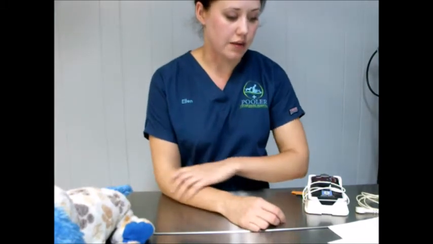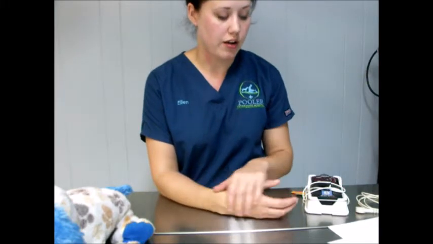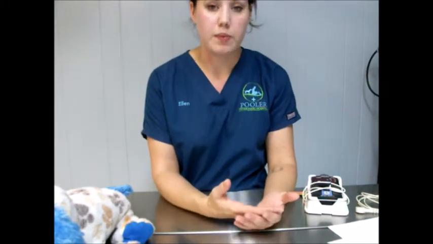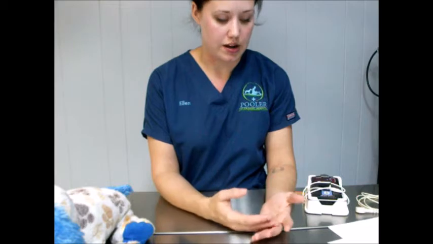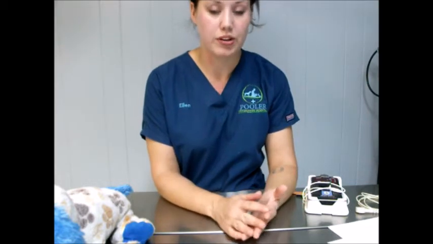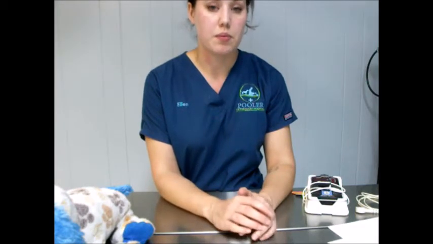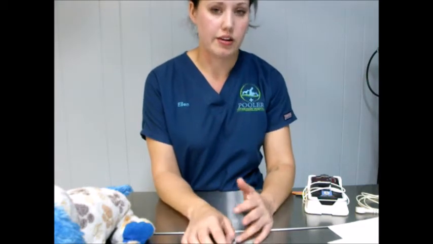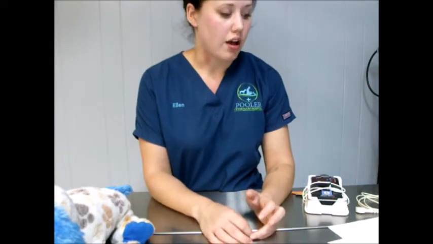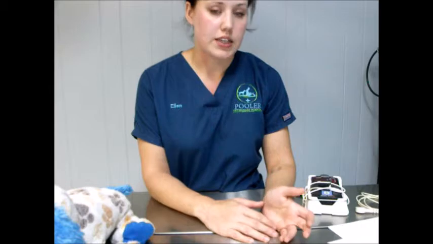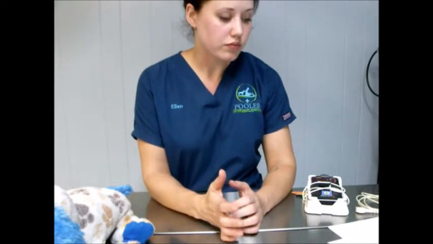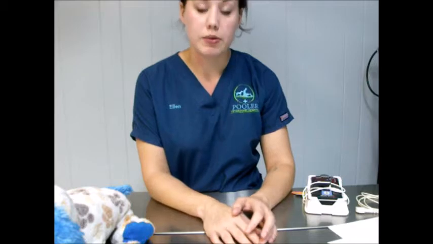In patients, the readings are going to be a systolic, diastolic, and a MAP, or the mean arterial pressure. The main one that we look at, because it's going to give us the best reading, is going to be that mean. You want that to stay above 60. In a normal anesthetized patient, it's between 60 to 150 usually. So you want that to stay at least above 60.